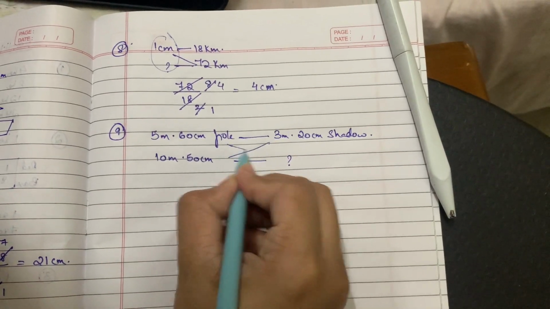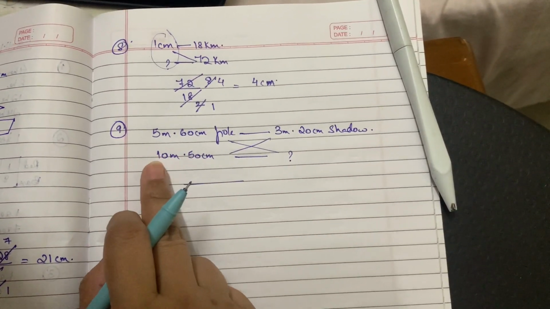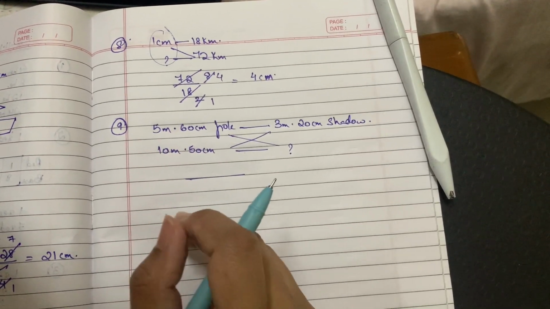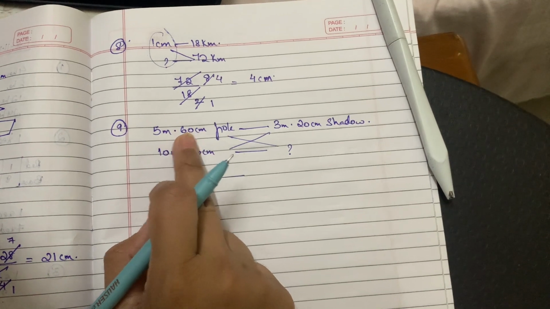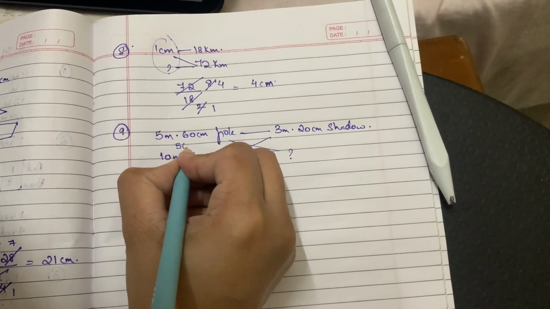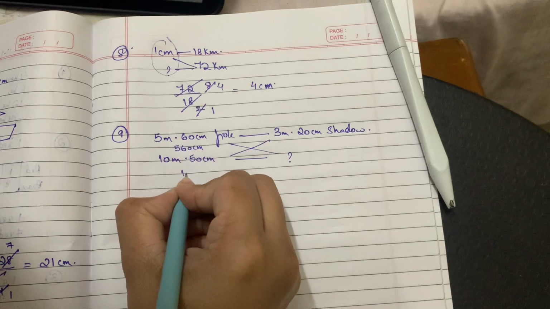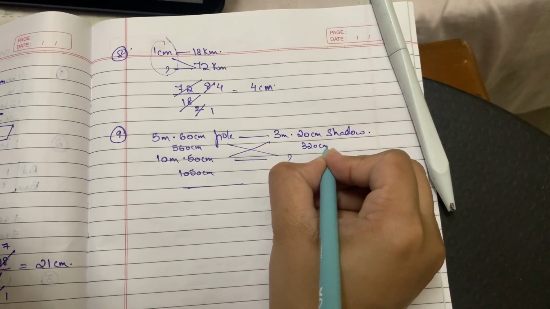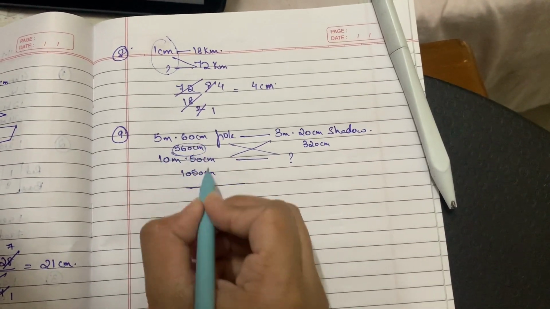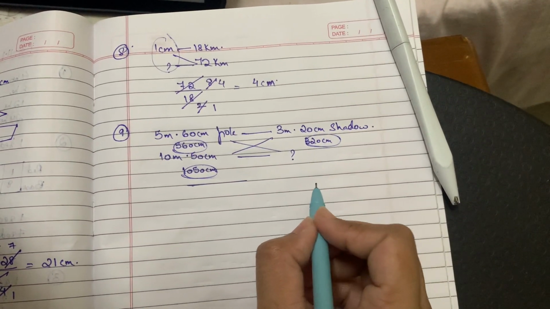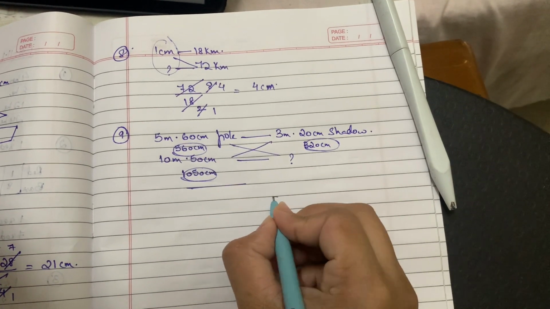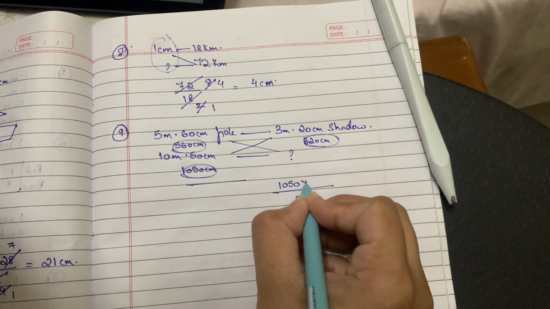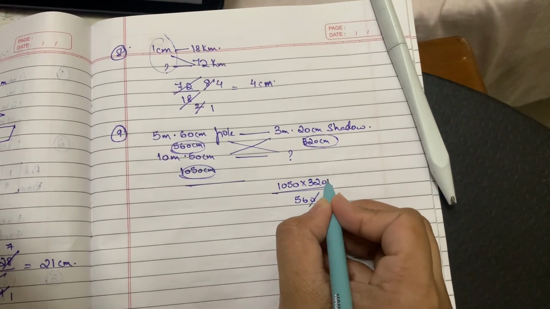Direct proportion, cross multiplication. Because it is in meters and centimeters, I'm converting everything into centimeters so that it's easy to simplify. So 5 meters 60 centimeters becomes 560 centimeters, this becomes 1050 centimeters, and this is 320 centimeters. 560 goes in the denominator, and 1050 times 320 in the numerator.